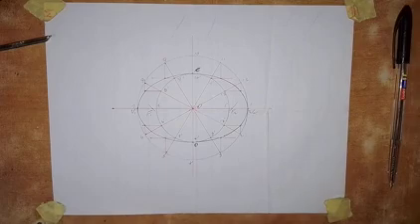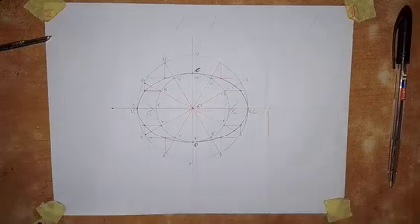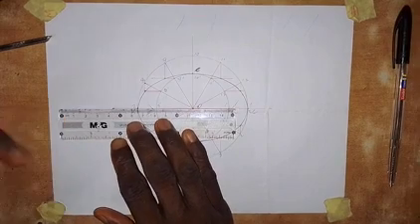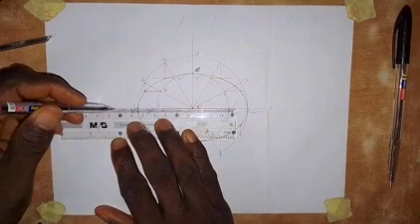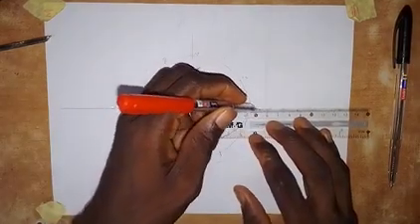So then we want to locate the directrix of the ellipse. So what I'm going to do is extend this line a bit. I will extend this line a little bit to this side, and also let me just extend this one a bit to this side.